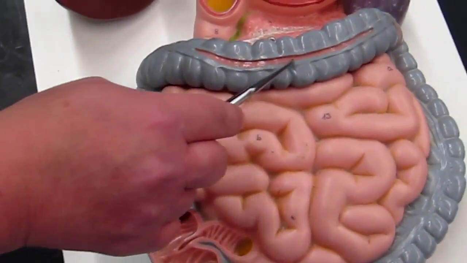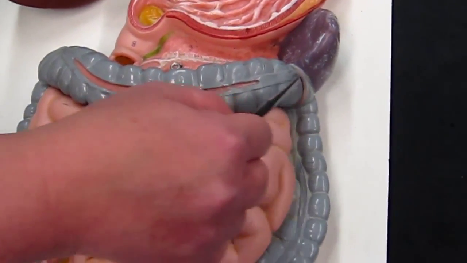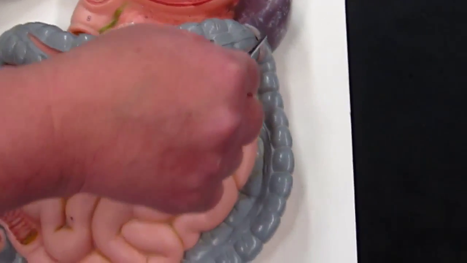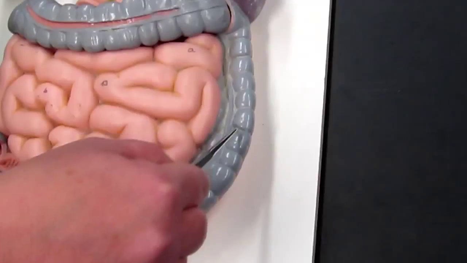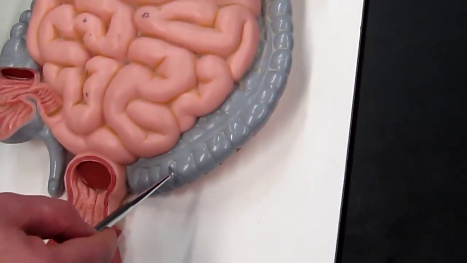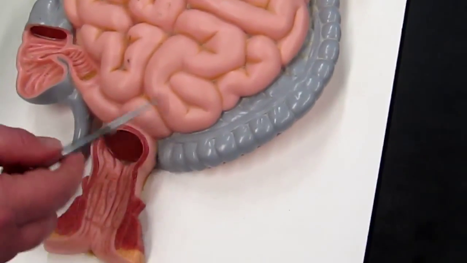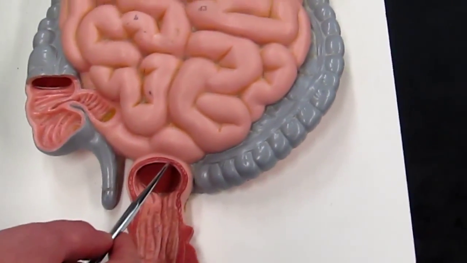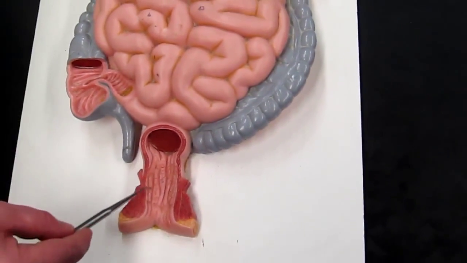We have the transverse colon. And then we have another turn here, which is the left colic flexure. We have the descending colon. And then in behind the small intestine, we'd have the sigmoid colon. Okay, and this leads us to the rectum.